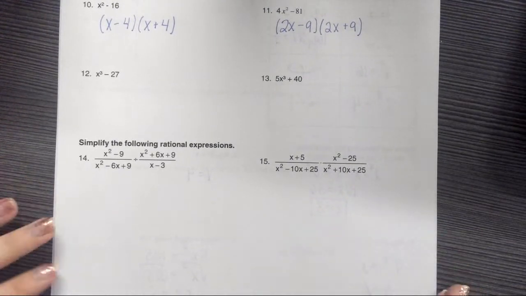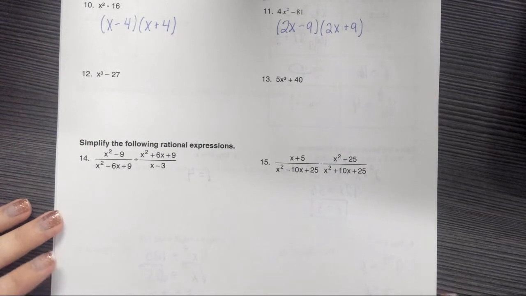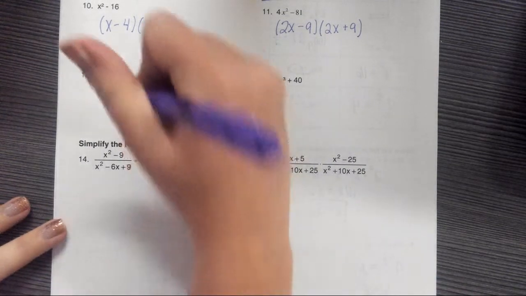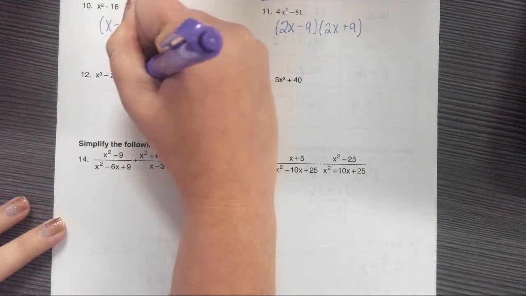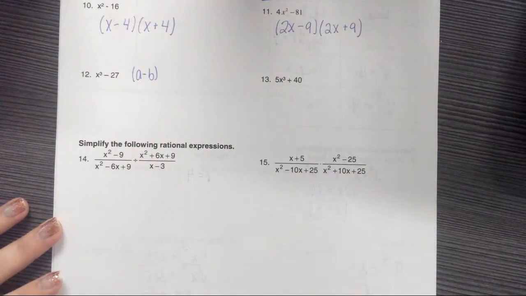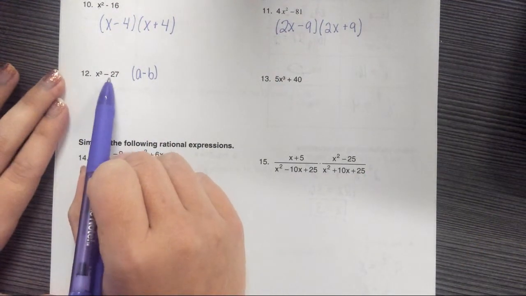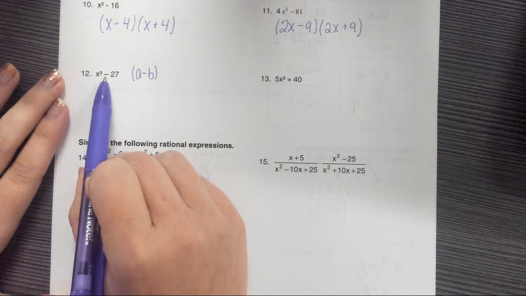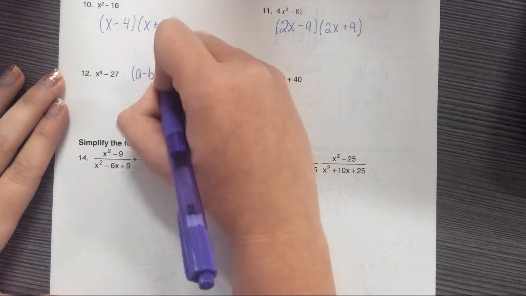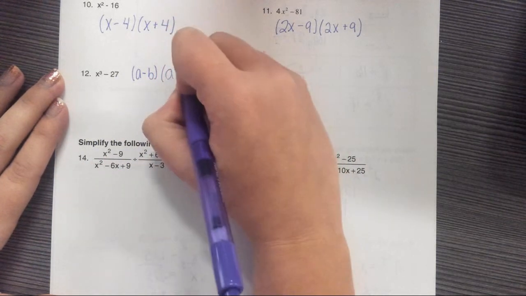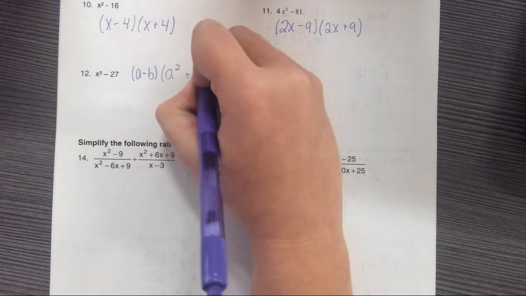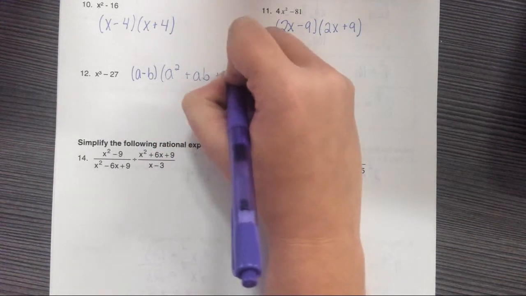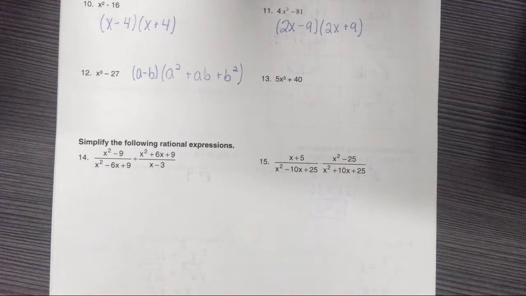Okay, number 12 and 13 are dealing with sum and difference of cubes. Again, you will have those formulas, but just so you have it on your review, the difference of cubes, I know it's the difference because I have a minus sign, so this is going to be a minus b times a squared plus ab plus b squared.